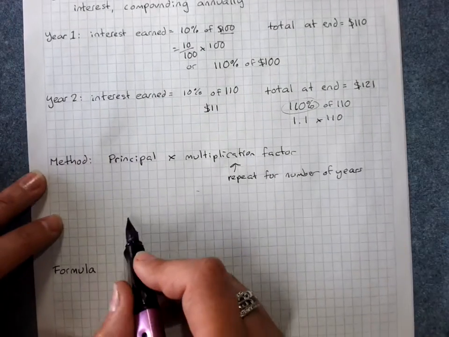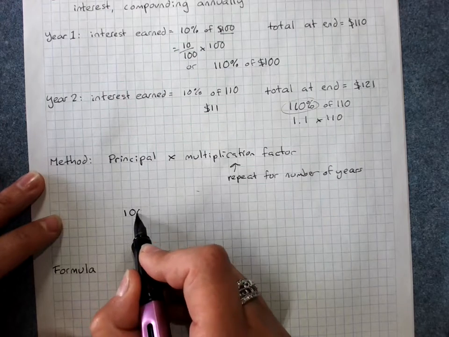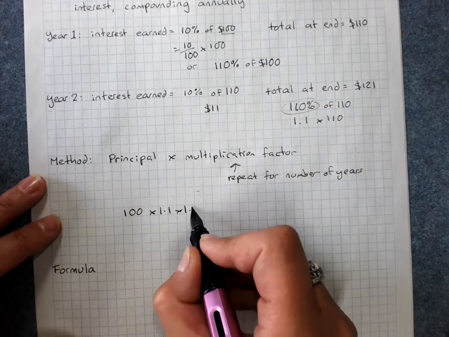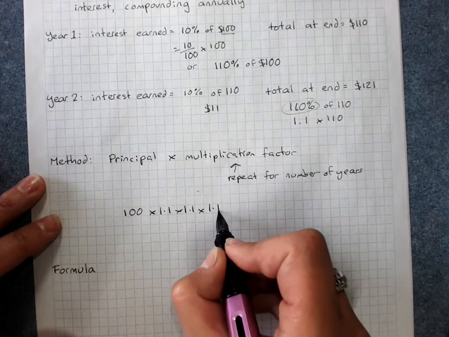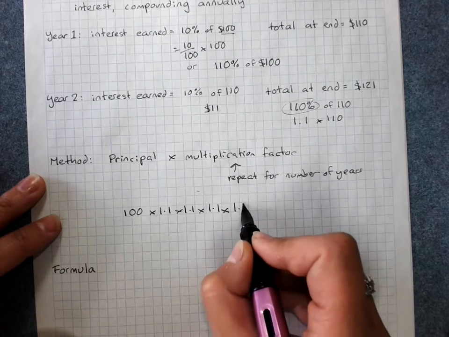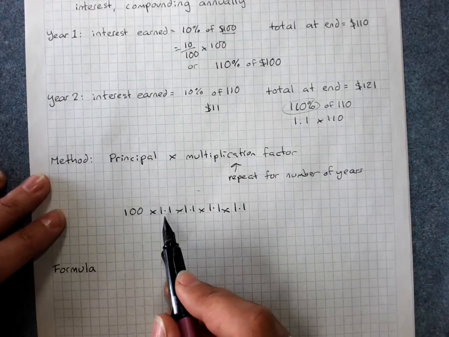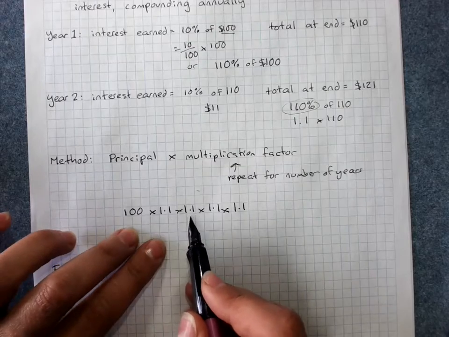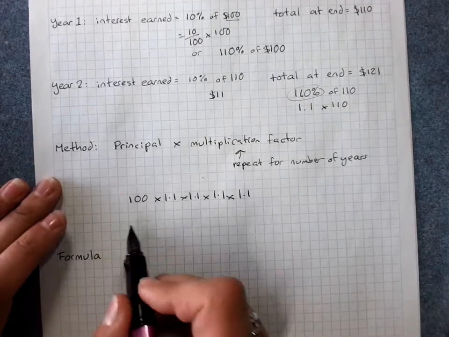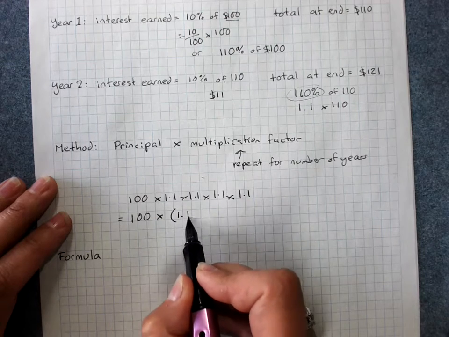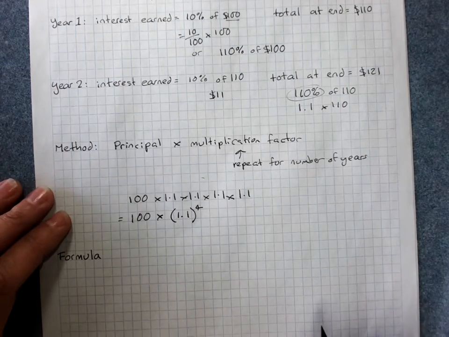So this would be the principal of $100 times 1.1 for the first year, times 1.1 for the second year, times 1.1 for the third year, times 1.1 for the fourth year. Now if I multiply 1.1 times 1.1 times 1.1 times 1.1, I could rewrite that as times 1.1 to the power of 4.